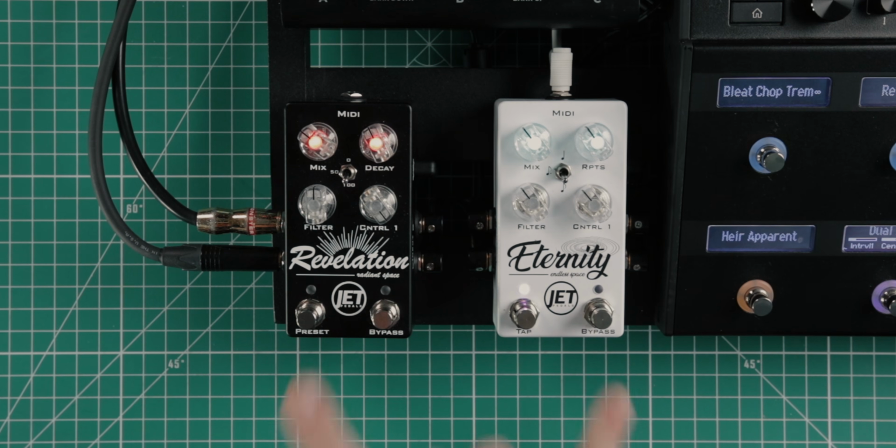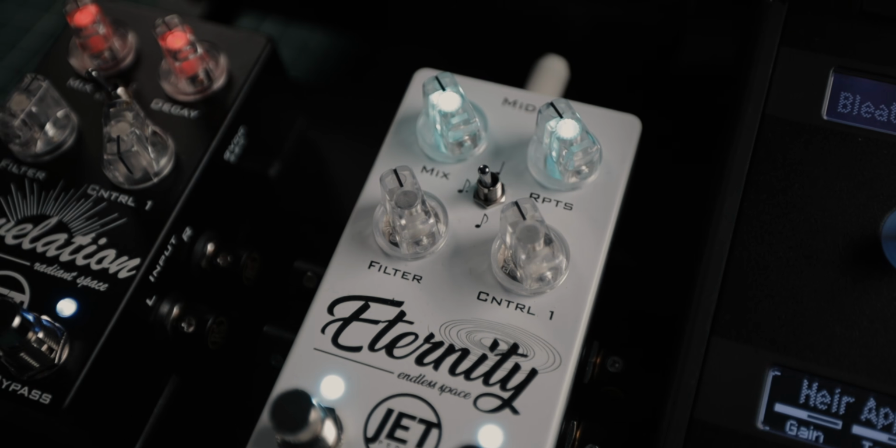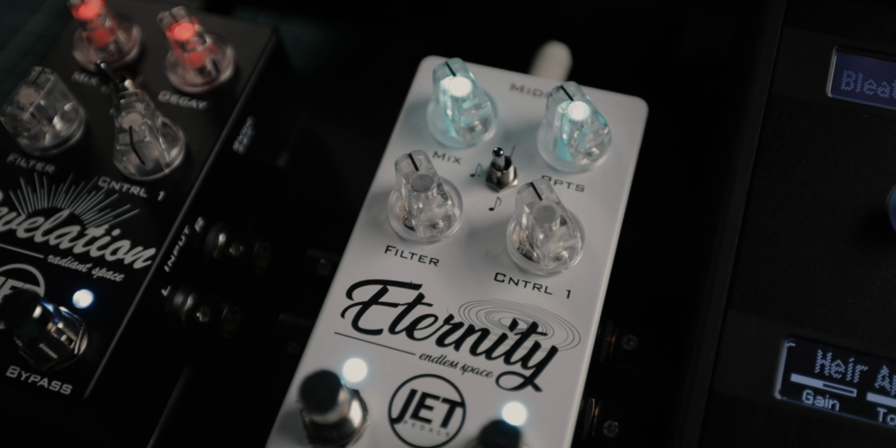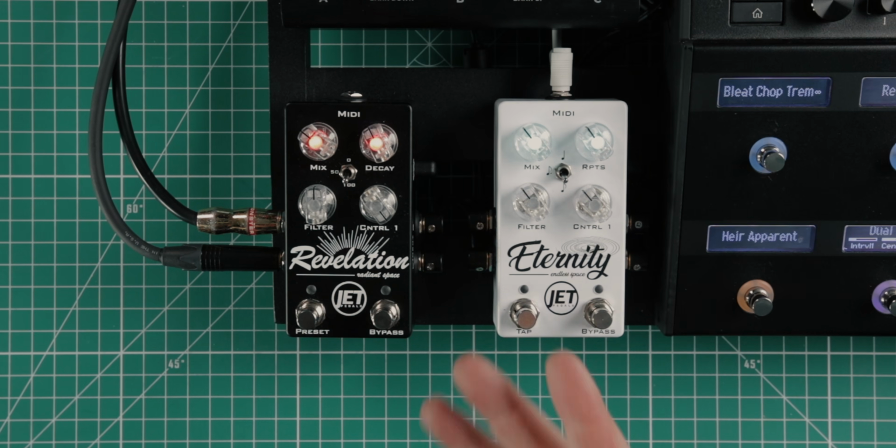Today I want to talk about something I get a lot of questions about, and that is how to dial in these two pedals to work together. If you don't know, this is the brand new Jet Revelation Radiant Space and the brand new Eternity Endless Space, and with Radiant Space and Endless Space coming together, you get space. A lot of people have asked, okay, I don't know how to dial in delays in general, and I just got this new pedal that's supposed to make everything sound better, but I need a little help. That's what we're gonna do today.